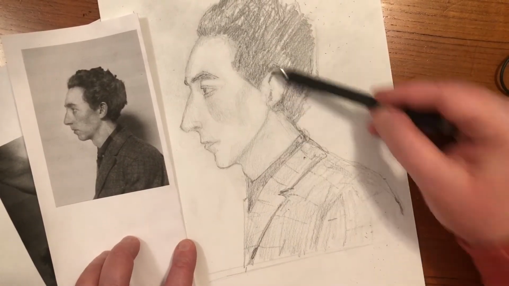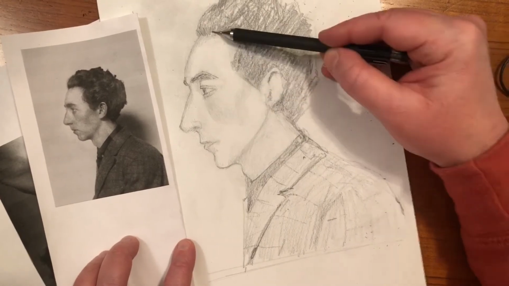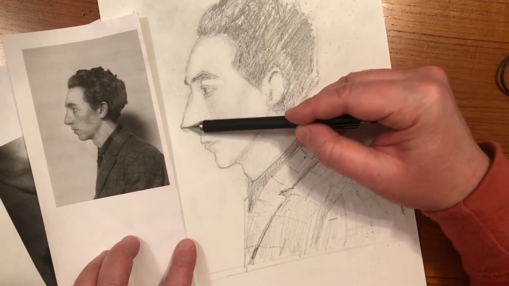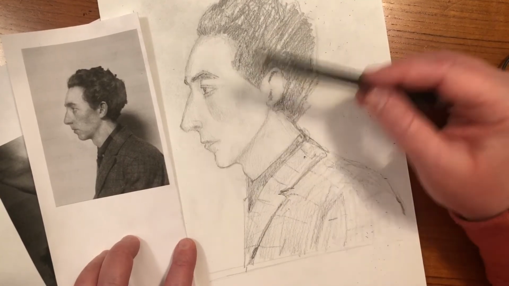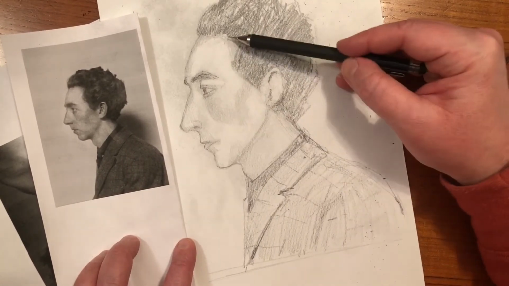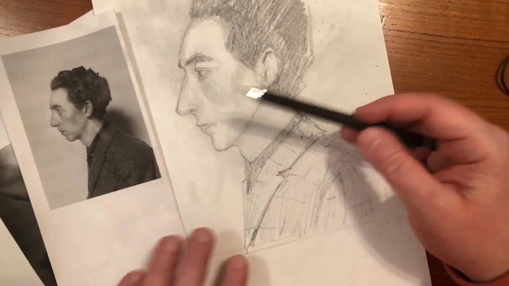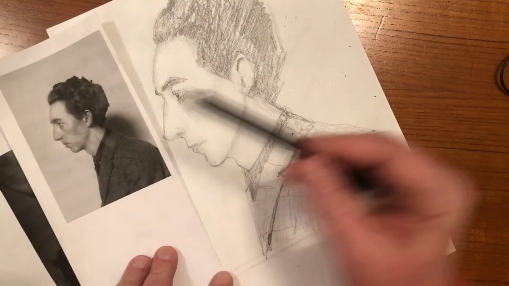Okay, so now we have most of the general shadow. We know where the shadow is going to go. Our next step is to determine, for the shadows that I have, are they darker than what I already have? Do I need to go back into them? Let's start with the most obvious area first, under this chin.